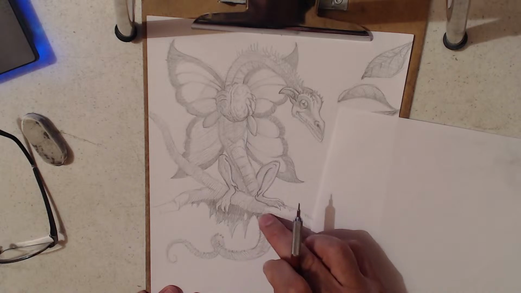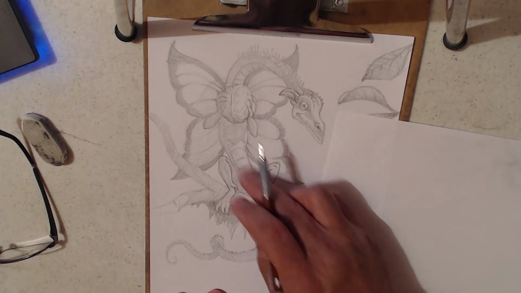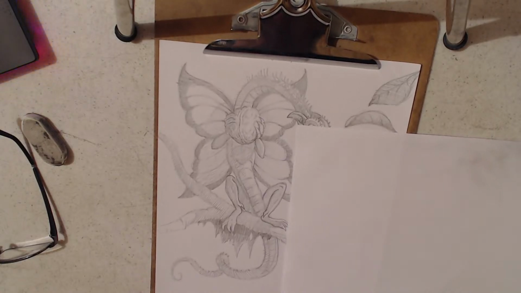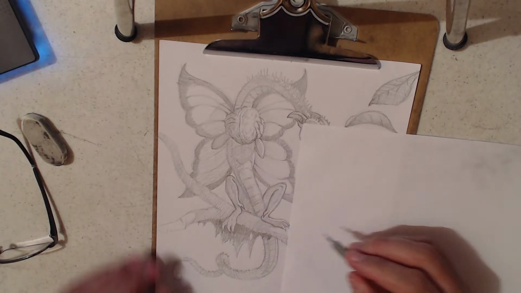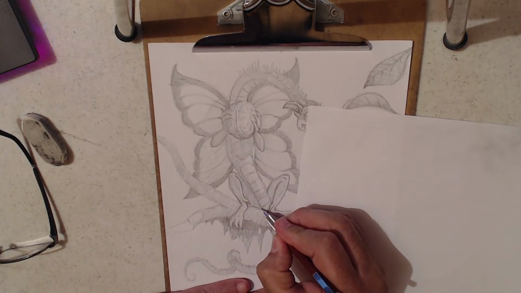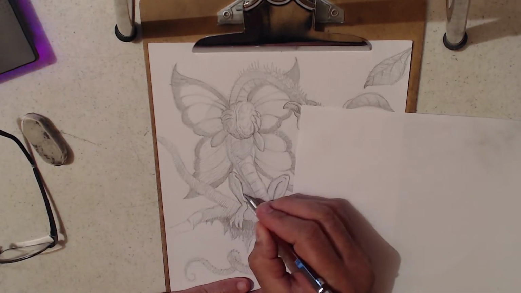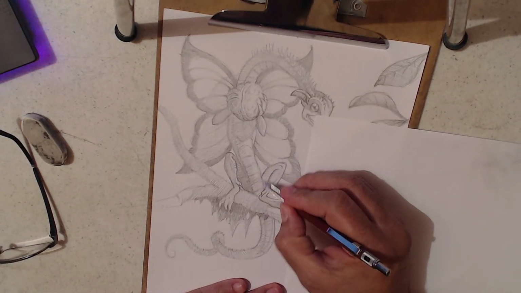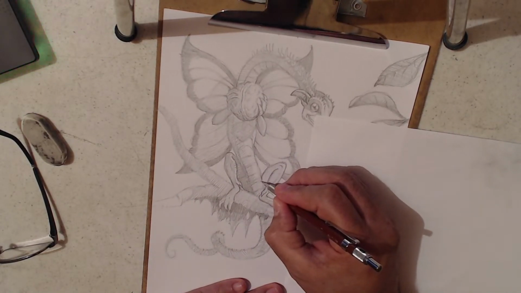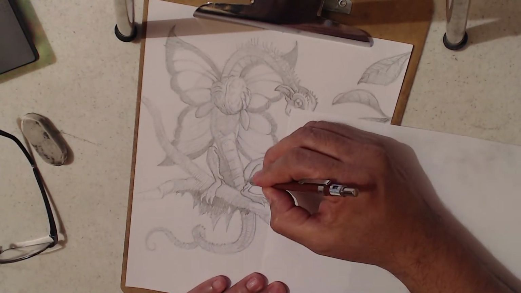This might be darker later when I shade the body up some more. And I'm still working with H here, so I'm gonna darken this part of the body here. And here, put some little details just like that, and darken this.